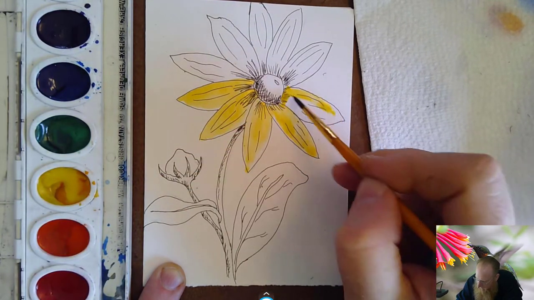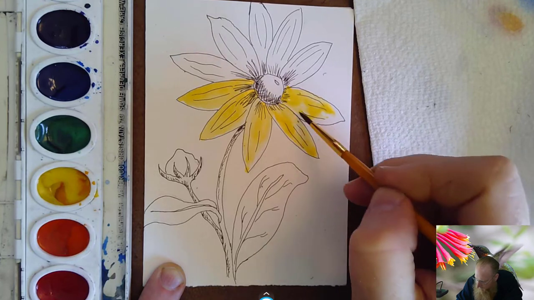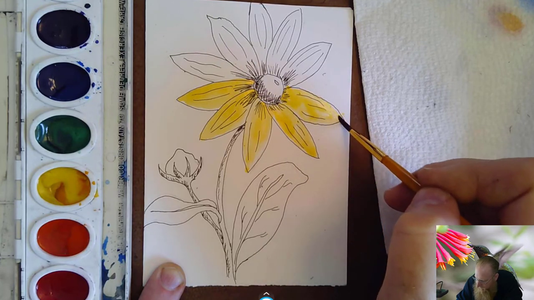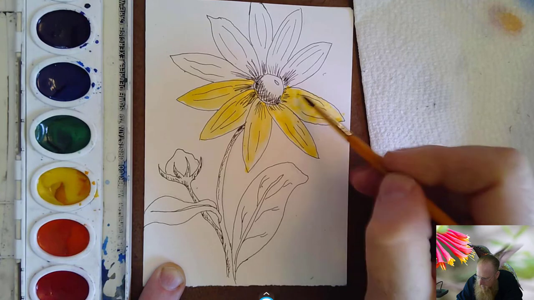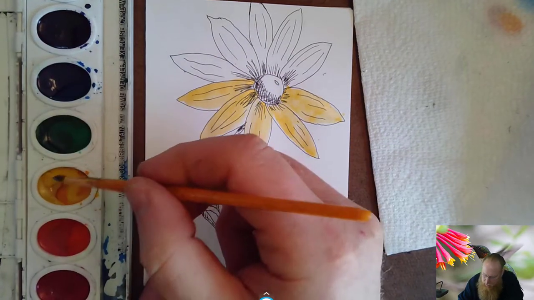And again, lots of water, a little bit of color. You want to always be able to see through it. Watercolor is a beautiful transparent medium, so we want to be able to see through it.